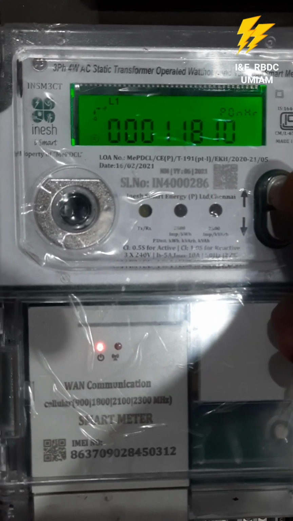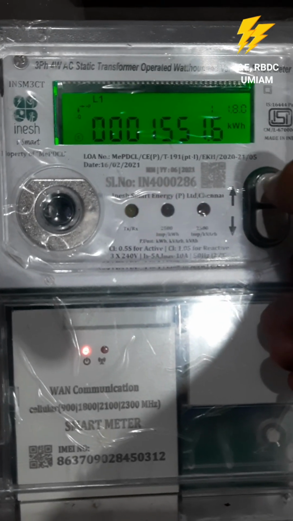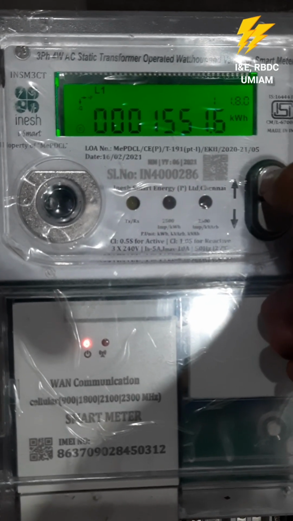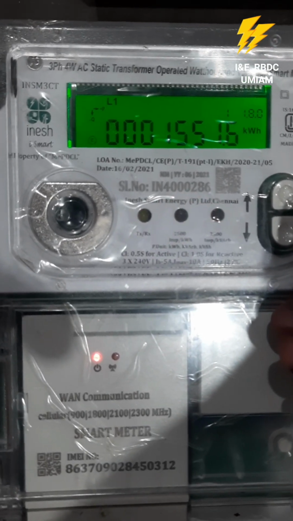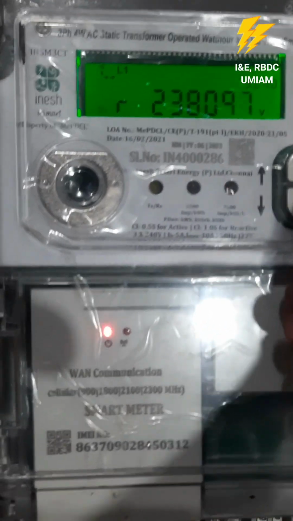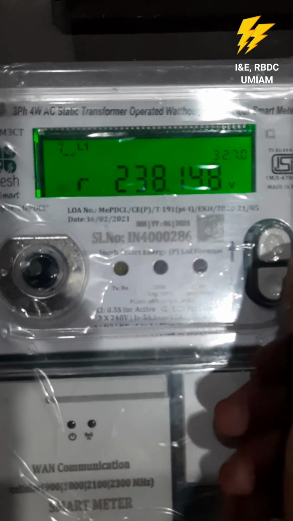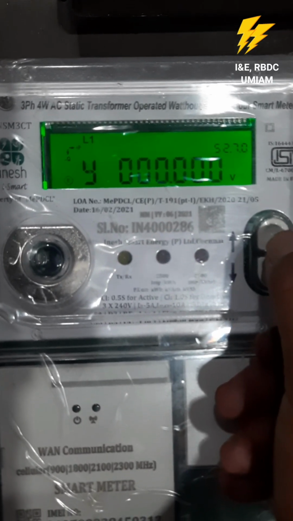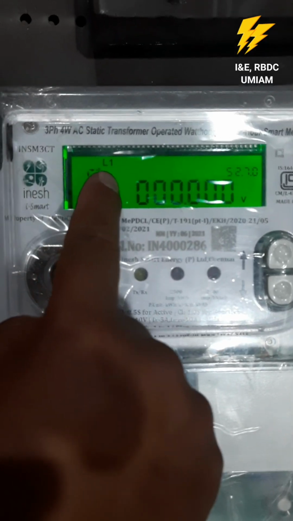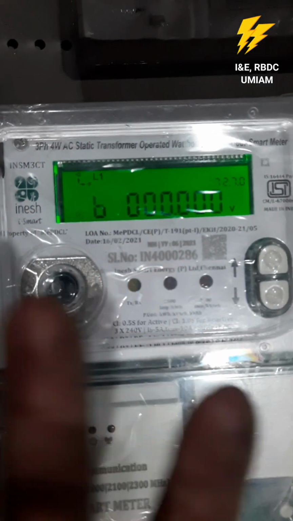Y phase, B phase, auto. This one is the present kWh, kilowatt hour, and then after this will be your voltage, the present kWh and then your R phase voltage. Because I'm using only R phase, there will be voltage there. There will be no voltage in Y phase, because I did not connect anything. Y phase voltage is 0 and B phase voltage also will be 0. See, here it's there in L1, L2, L3. If all the phases are there, then L2, L3 will also be there in addition to L1.